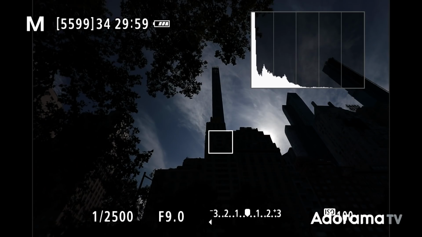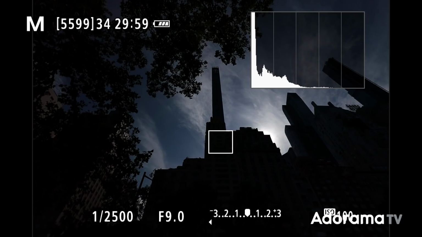I'm going to show you a video I took when I went outside a couple days ago in Central Park. It's a video of me shooting stills through the EOS R, and basically you can see the live histogram as I'm shooting.